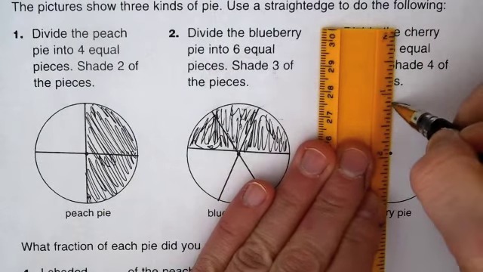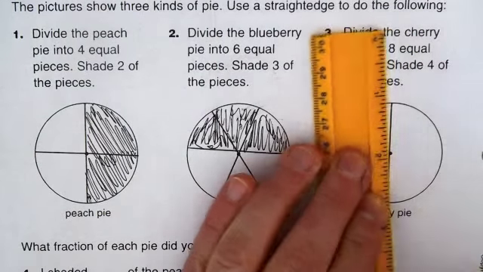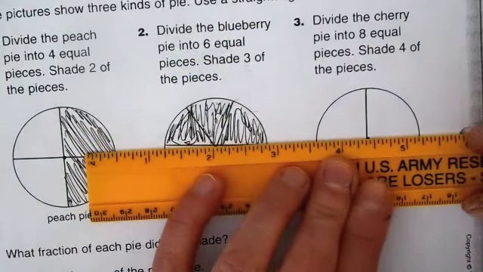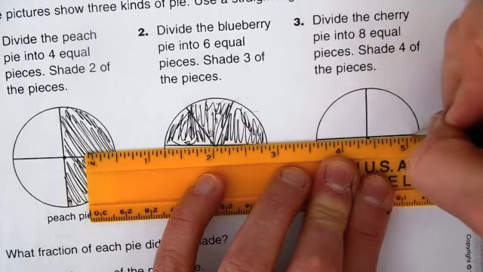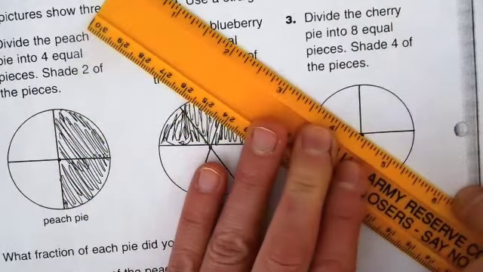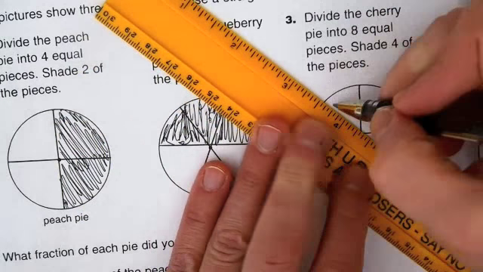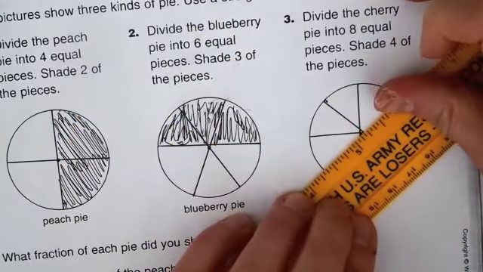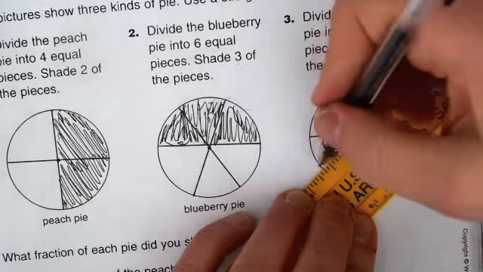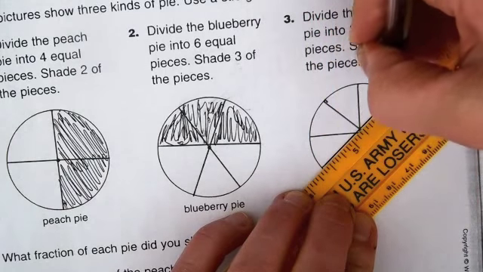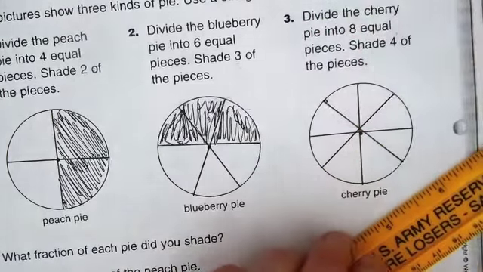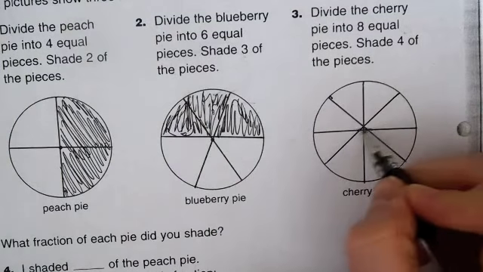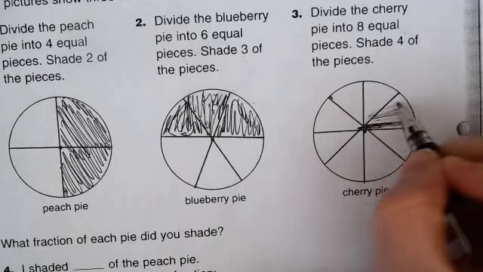So we'll split it in half, and we'll split it in half again, and then we'll split each of these in half, because that will give us 4 pieces, and then if we split these in half one more time, that will give us 8 equal pieces. Alright, and so we're going to shade now 4 of the pieces. Alright, which will be these pieces here.